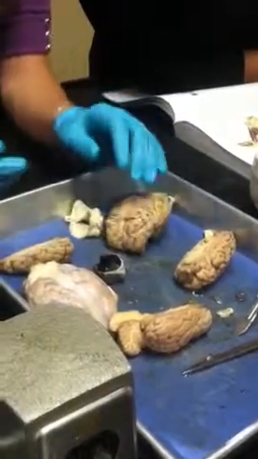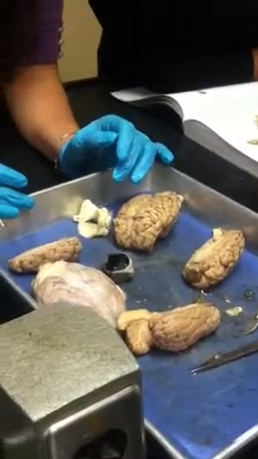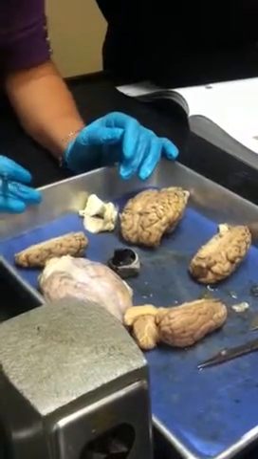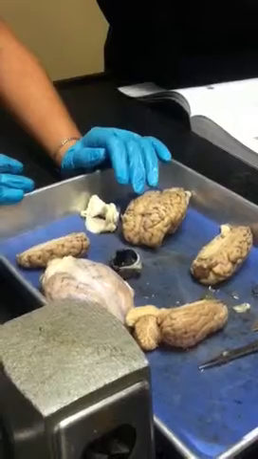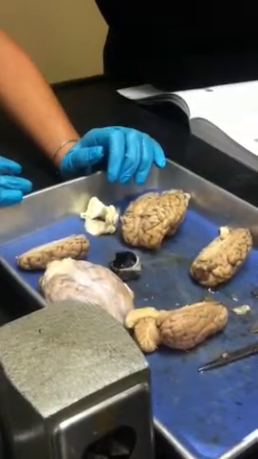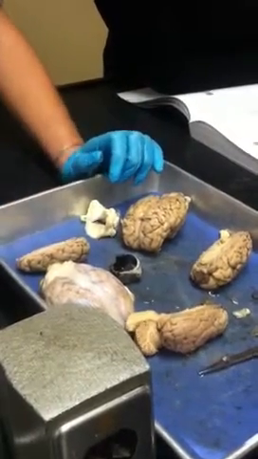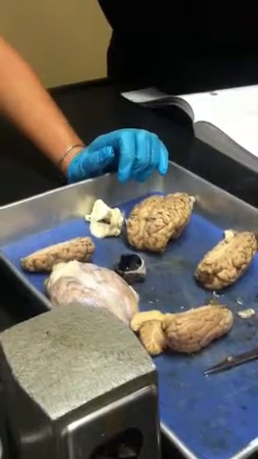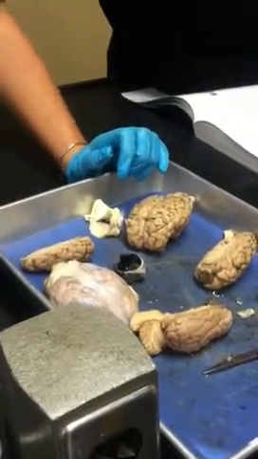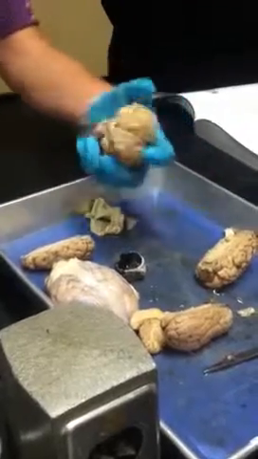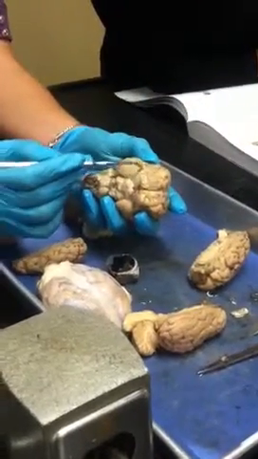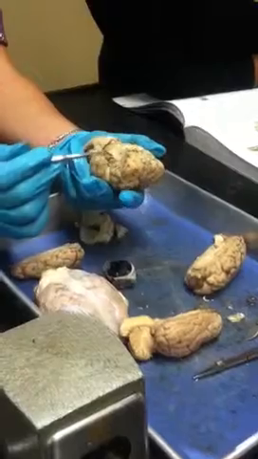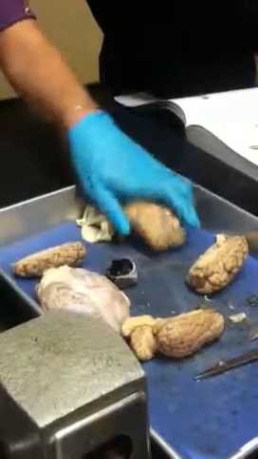What else? I'm trying to think what else. I don't think there's too much else. Let me see what they're pointing at. Yeah, I don't know what that is. Optic, actually, that should be olfactory. We won't really see any olfactory nerves here either. Well, you can see part of it. Really large in other animals, not as large in humans.